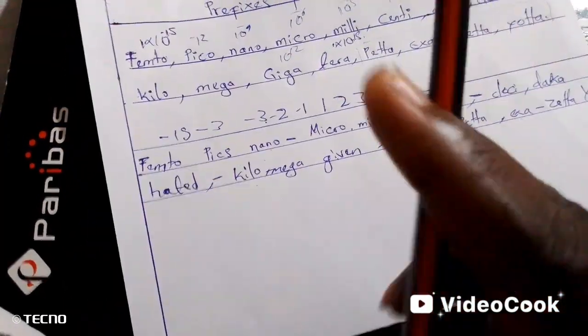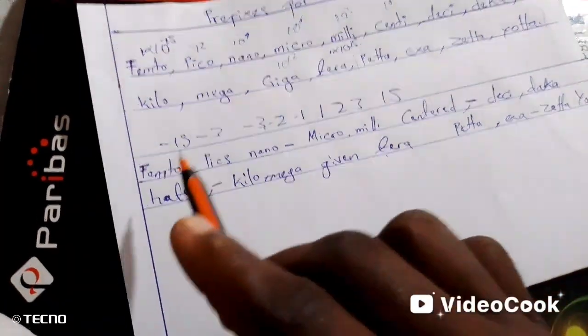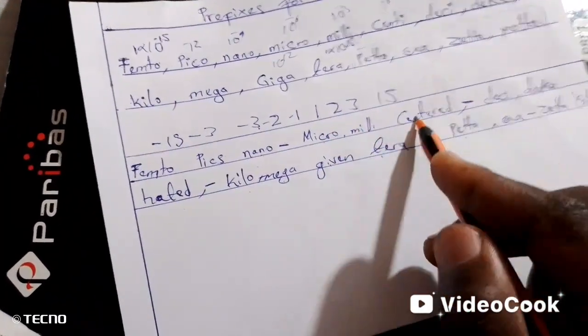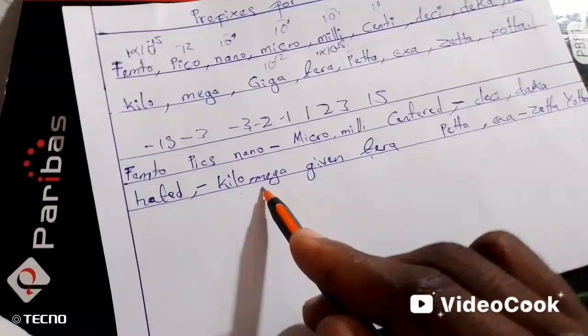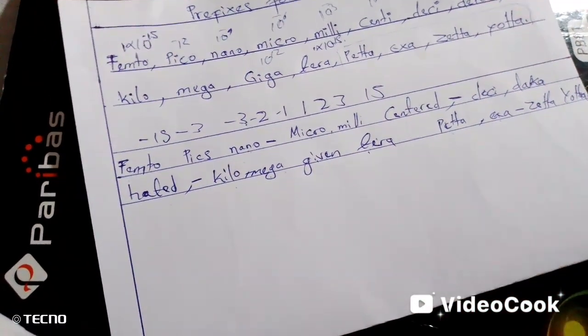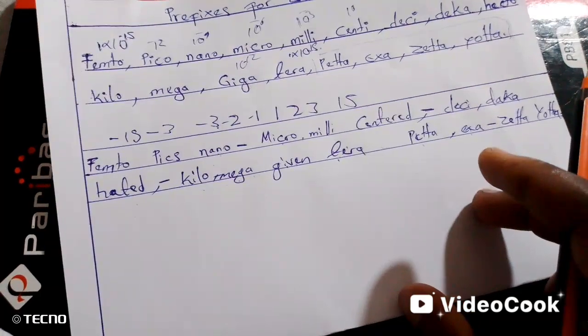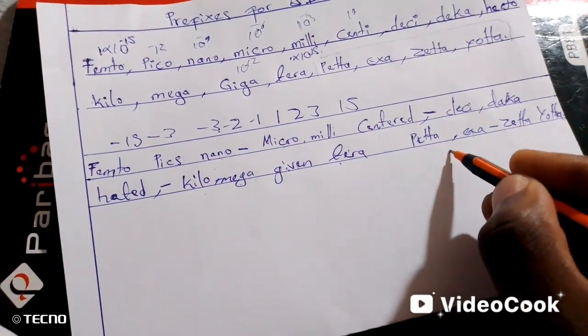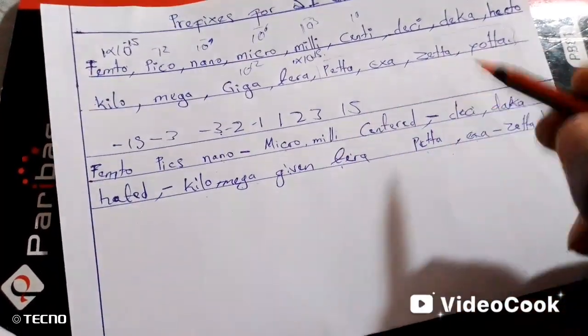So it just makes sense from the beginning to the last: femto, pico, nano, micro, milli, centi, deci, deca, hecto, kilo, mega, giga, tera, peta, exa, zetta, yotta. So it makes sense from the beginning to the last. When you're adding these, don't forget I said that it always increases by 3.